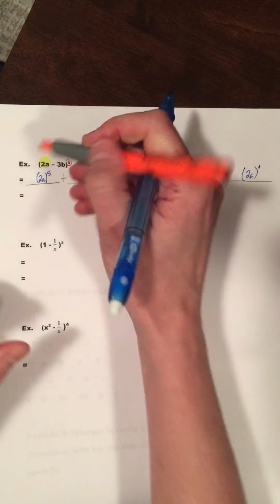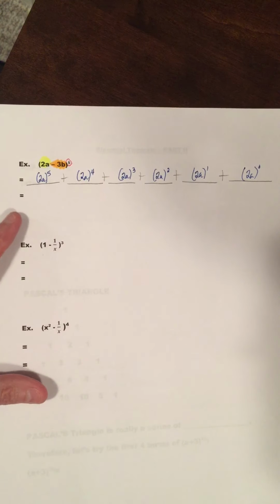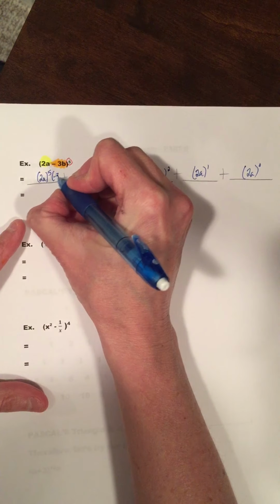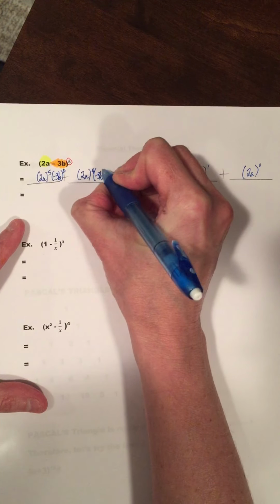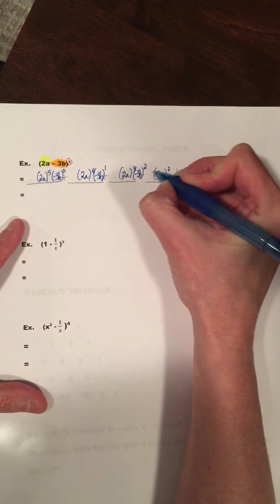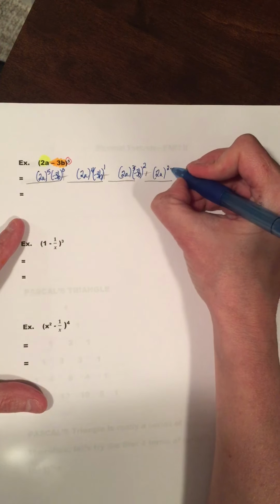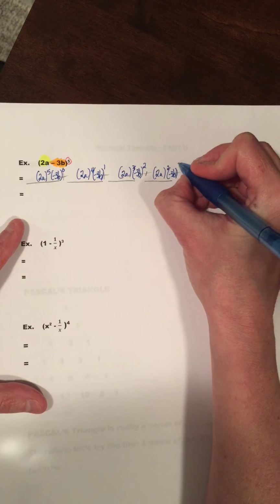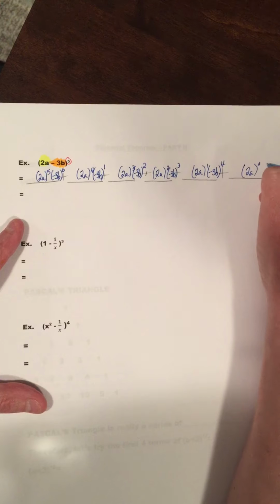My second term, let me highlight it in orange, is negative 3b. So negative 3b to the 0, negative 3b to the 1, negative 3b squared, negative 3b cubed, negative 3b to the 4, negative 3b to the 5.